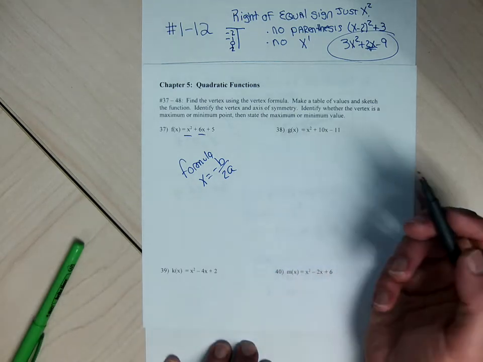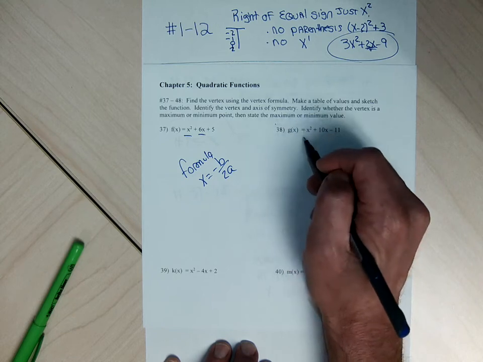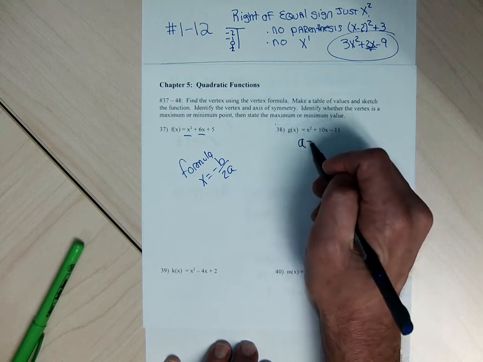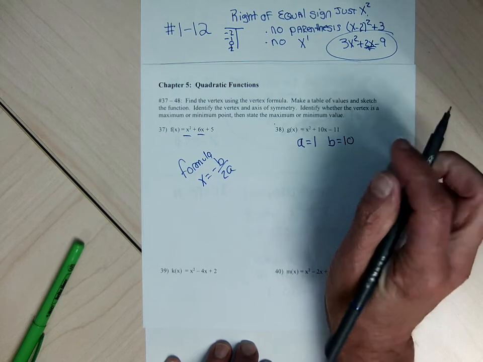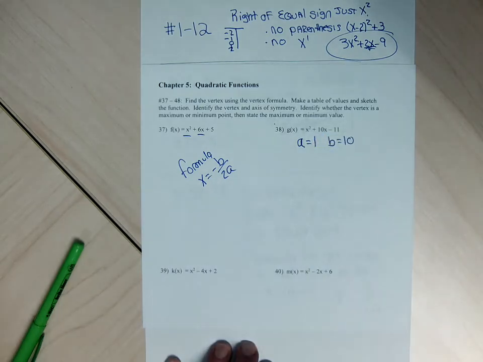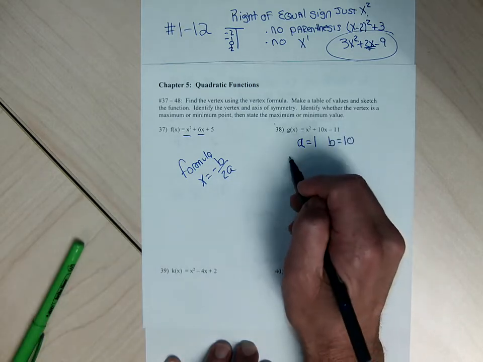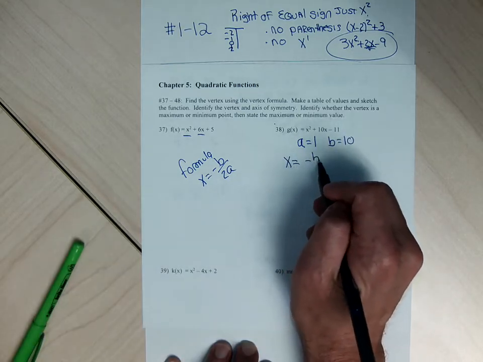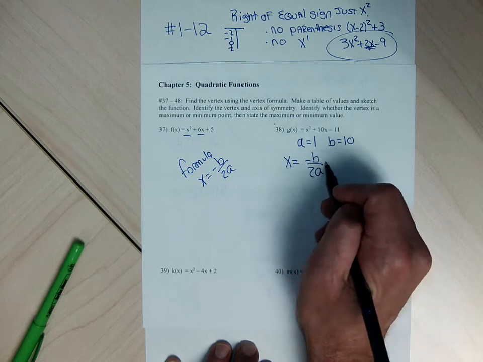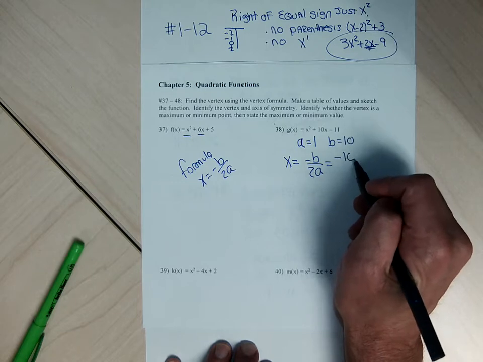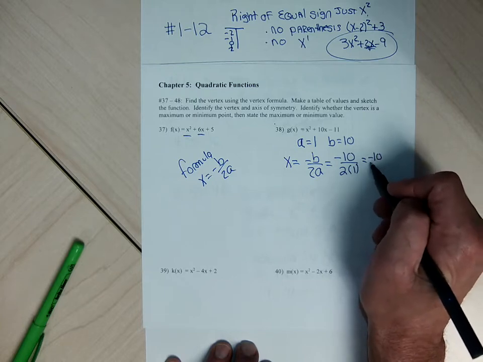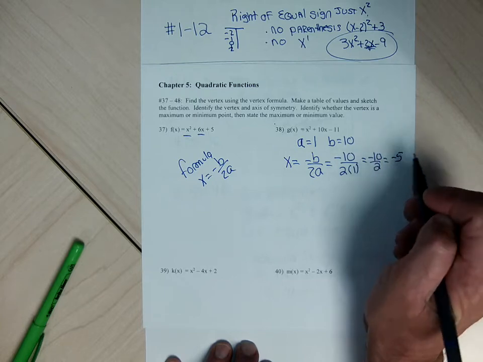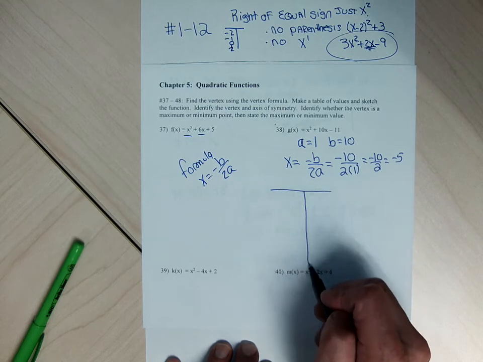So let me do 38. In 38, a is the number in front of the x squared term, which is the implied 1. B is a 10. I would be wrong just to change the sign on the 10 to negative 10, and I would be wrong to use negative 2, negative 1, 0, 1, 2. When there's both an x squared and an x to the first power term, I have to use the formula negative b over 2a to get my table started. So negative b is negative 10, and 2a is 2 times 1. This is negative 10 over 2, which is negative 5. So in the middle of my x column, I need negative 5.